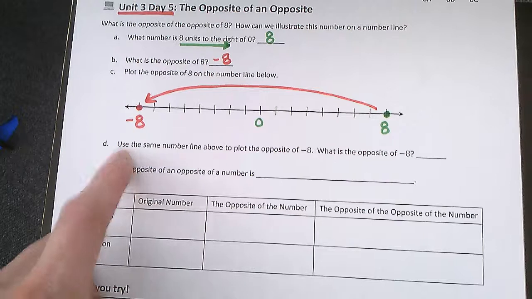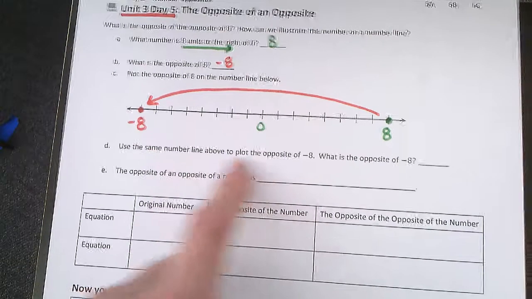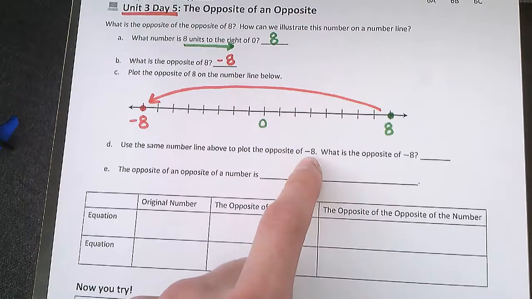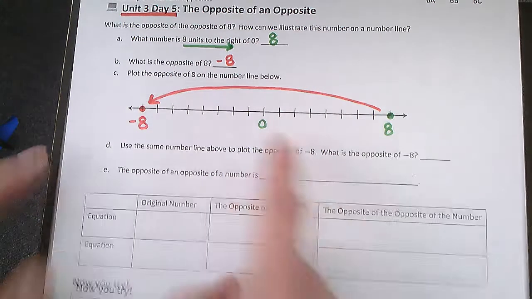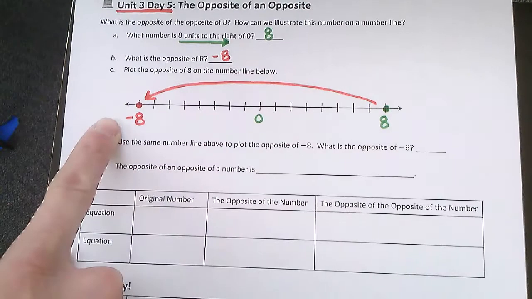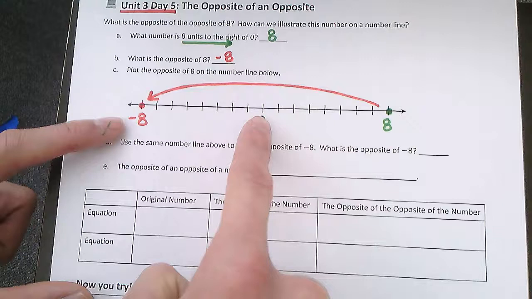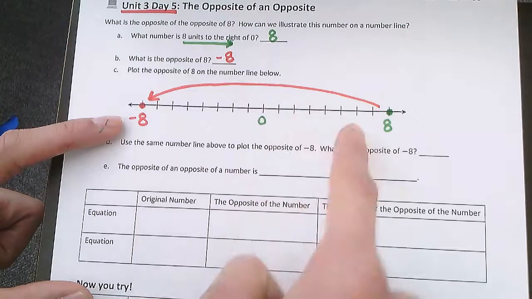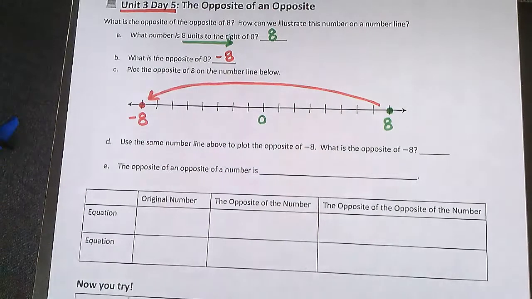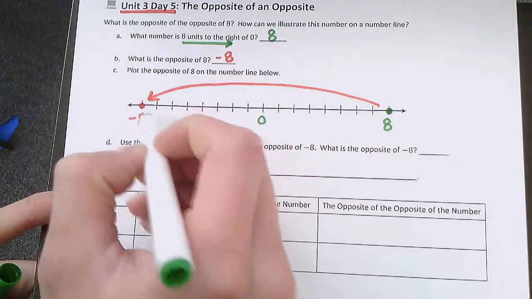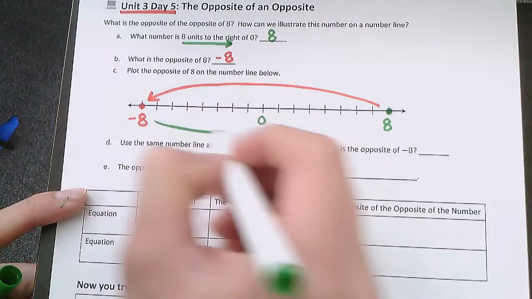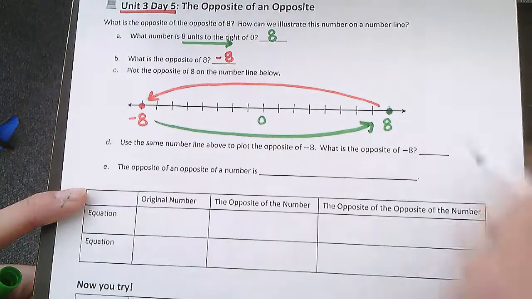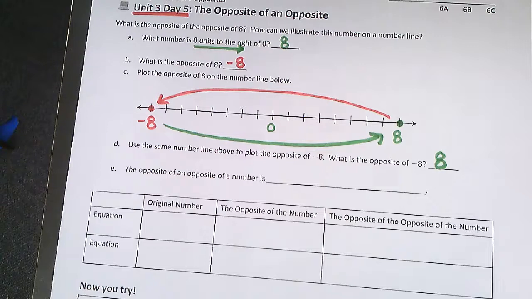Here it says, use the same number line above to plot the opposite of -8. Well, if -8 is 8 units to the left, then the opposite of -8 is going to be 8 units to the right. 1, 2, 3, 4, 5, 6, 7, 8, back this way. So the way we can show that on the number line is, if the opposite's here, it's going this way to +8. So the opposite of -8 is 8.